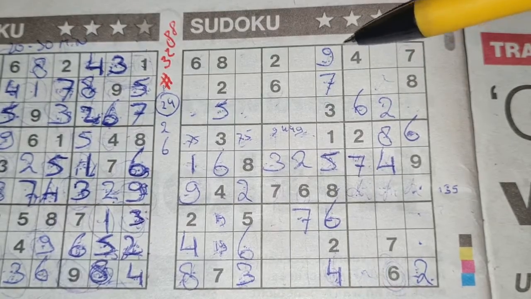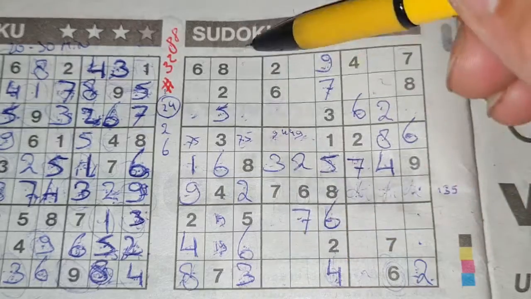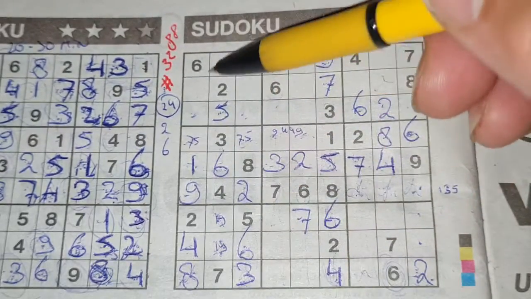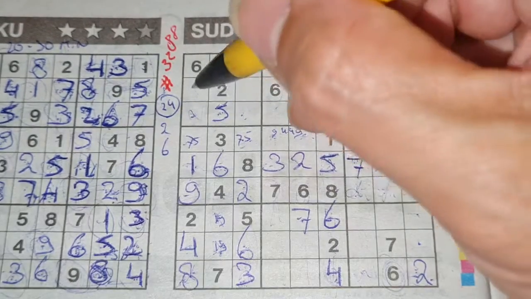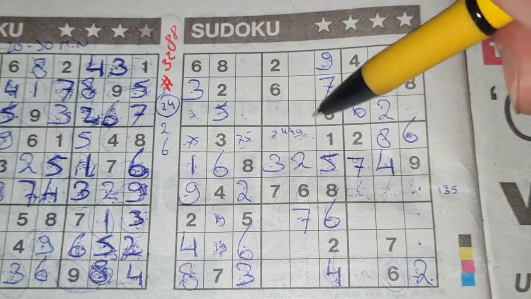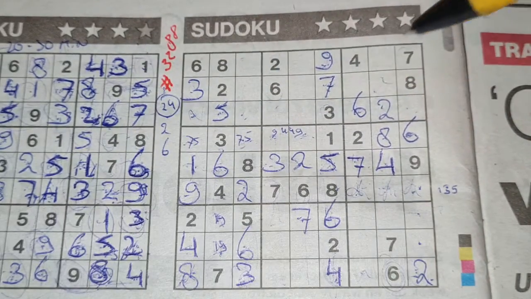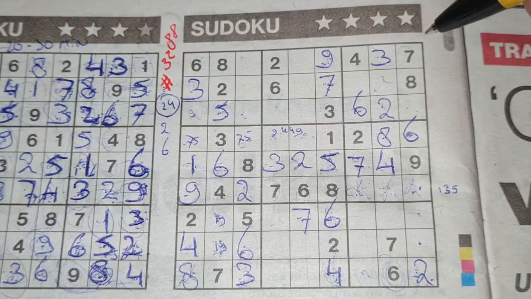Alright. So 3 should be there. Okay, 3 in this column, third column, 3 in the second column. So the first column, only 2 places for the 3 should be here or there. We see there 3, no 3 there. 3 should be there. 3 in the third row, 3 in the second row. So the first row, the only place for the 3 should be there.